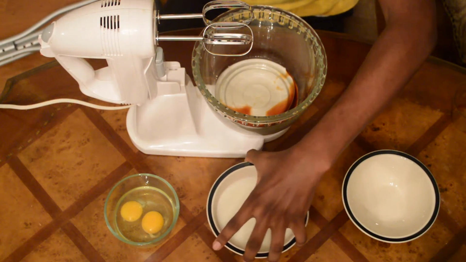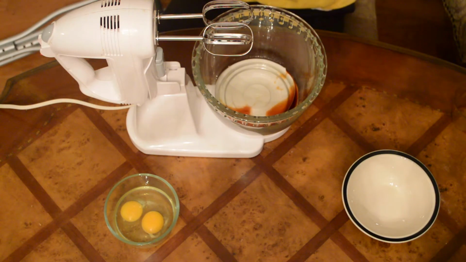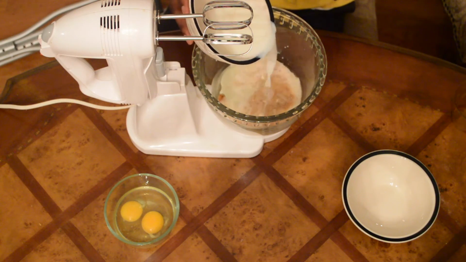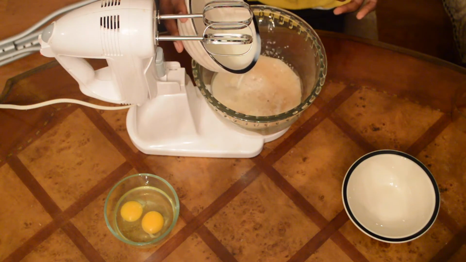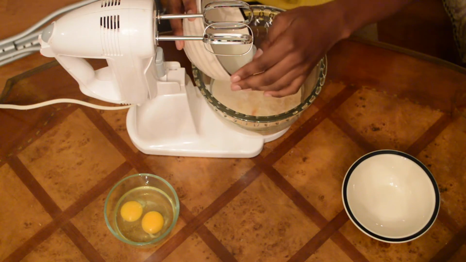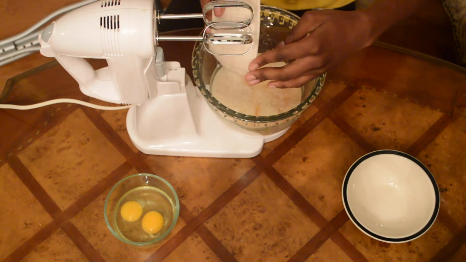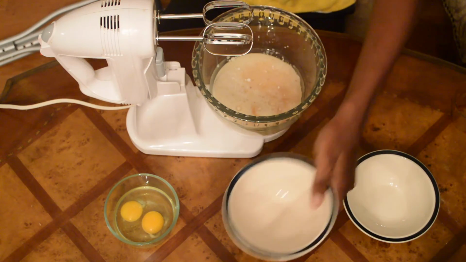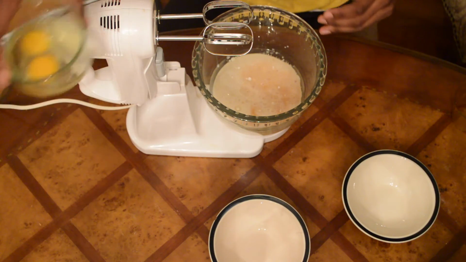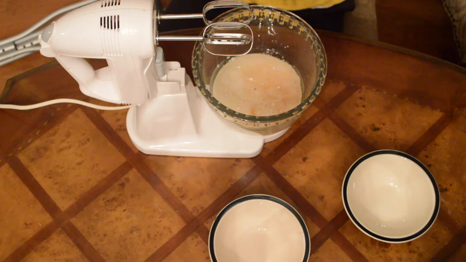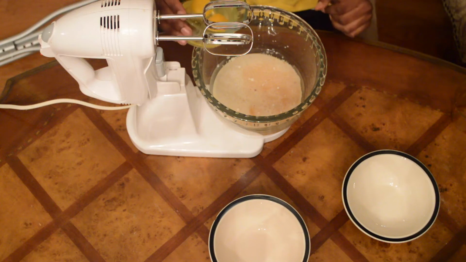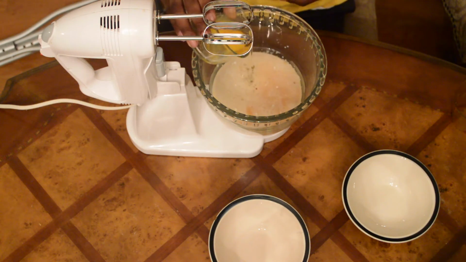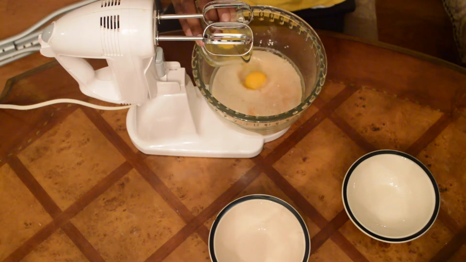We have our milk, which just adds to the texture of the cake, because we all love texture. I know I do. Love texture. And then we have the big wet ingredient, the eggs, which has the leavening, adds color and flavor. It's the wet cake structure ingredient.